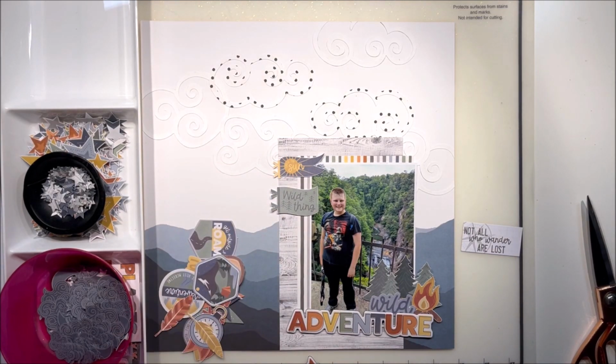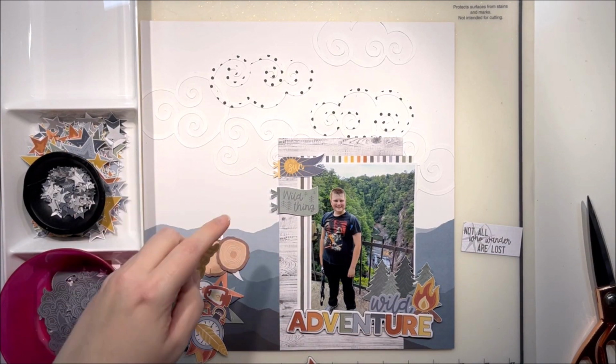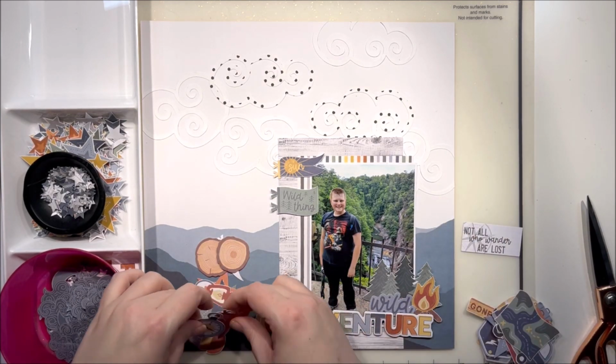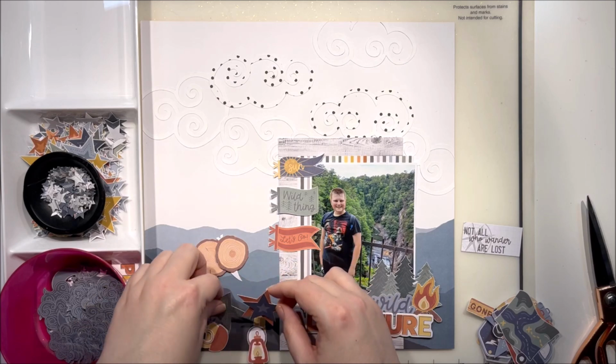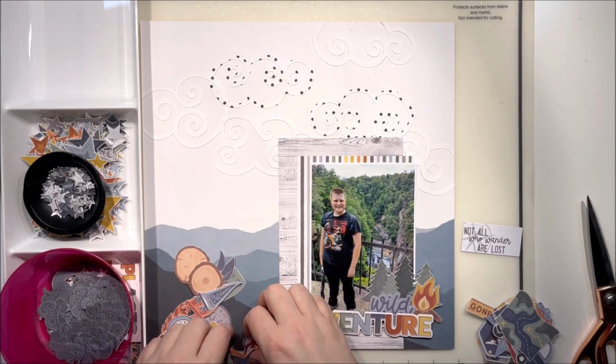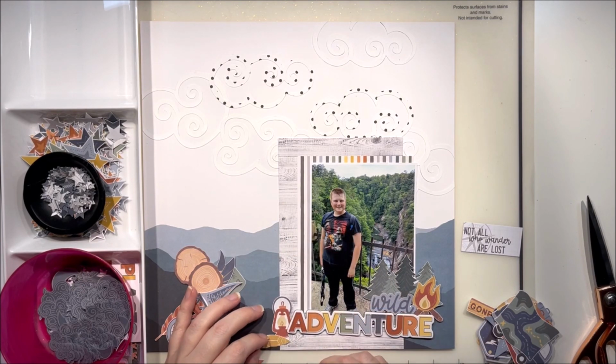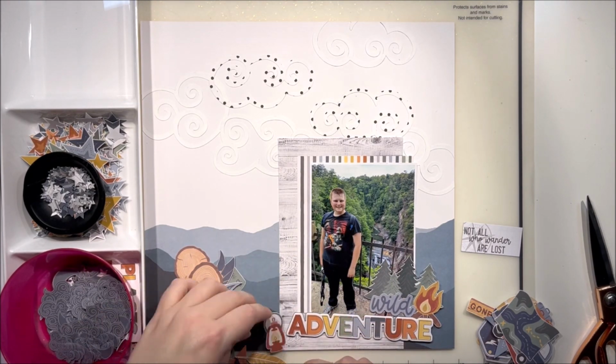I did try a few things. I would encourage you to experiment a little bit when you are scrapbooking. Put some things down, see if they work, and if they don't, it's okay. Pull them back up. Try something new. And that's what I'm doing here: I'm auditioning a few bits and pieces to see what I want in these spots before I commit to them.